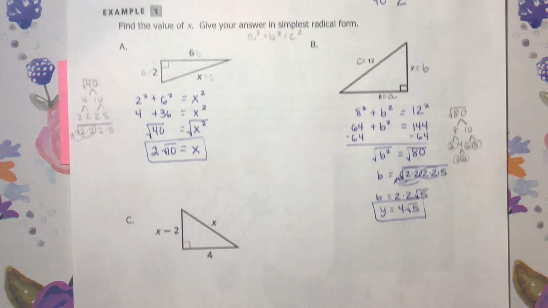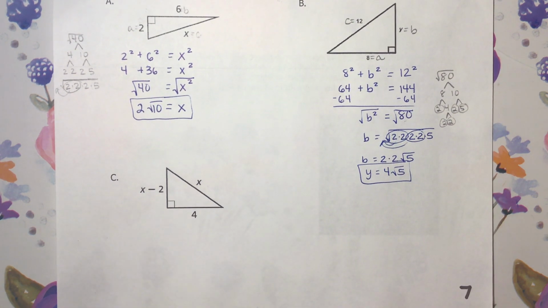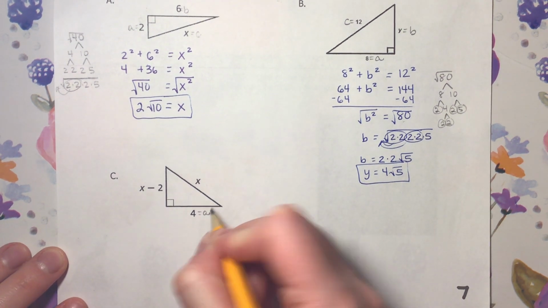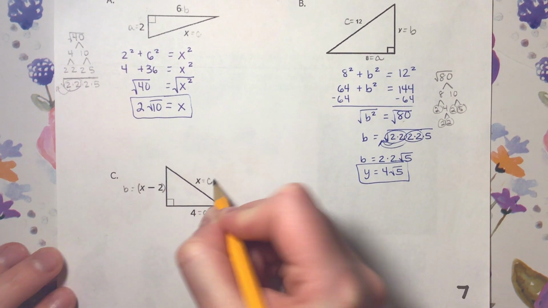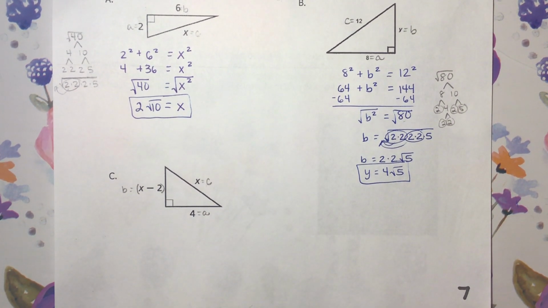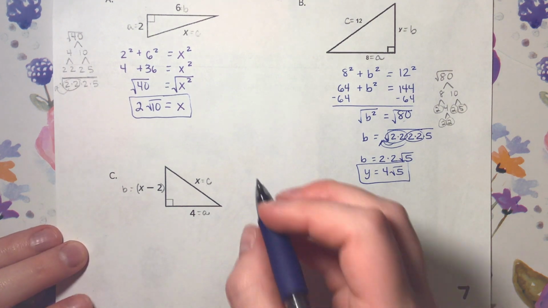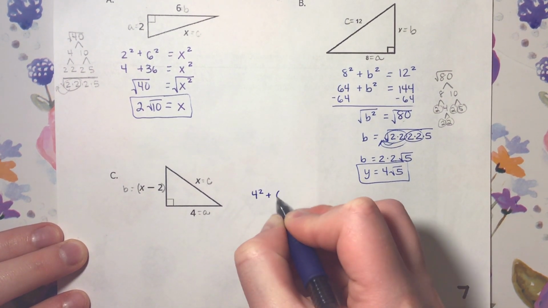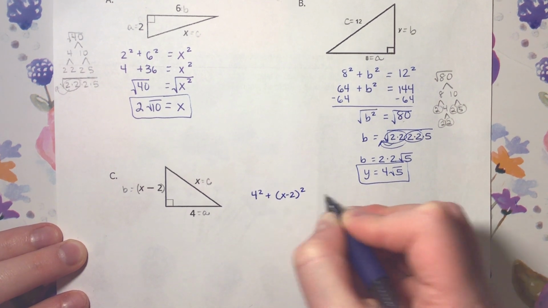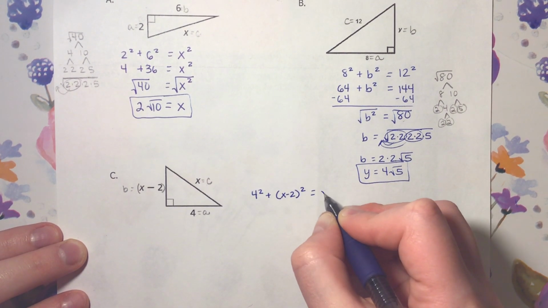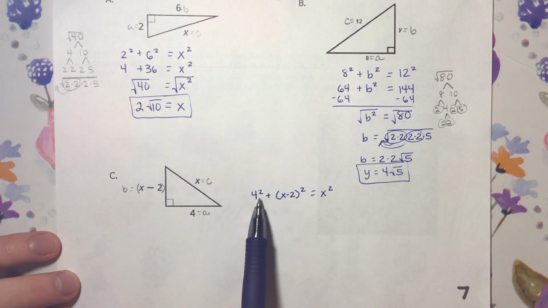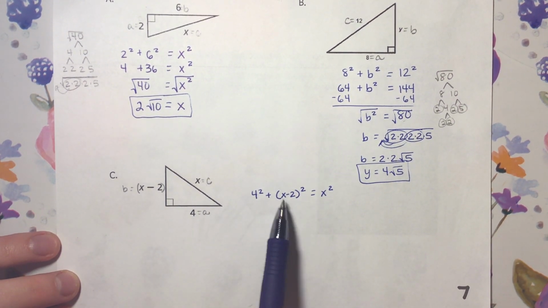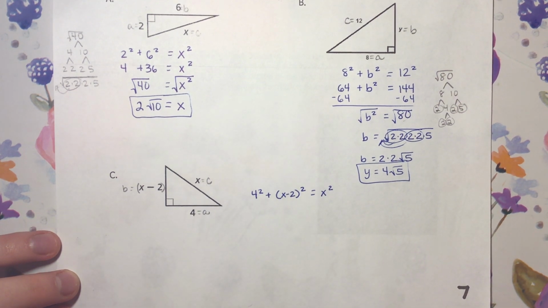One more example. Don't let the fact that I have an X in 2 places throw you off. It's okay. I'm going to say this 4 is A, this whole thing is B, and this guy is C. Let's write that out. I have 4 squared plus X minus 2 squared is equal to X squared. A squared plus B squared is equal to C squared. That's how I got that.